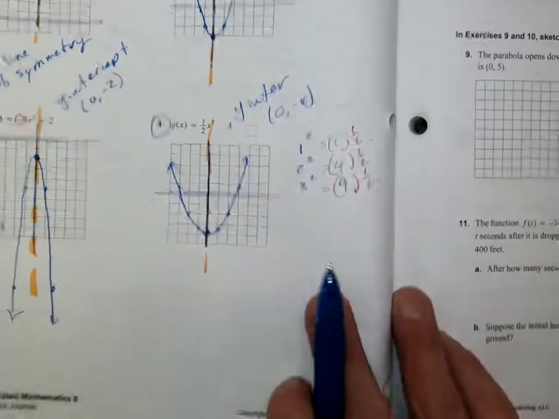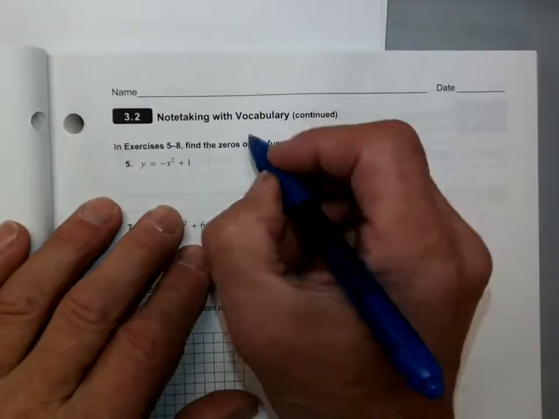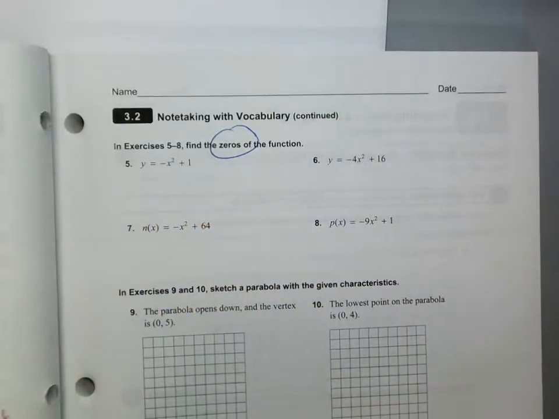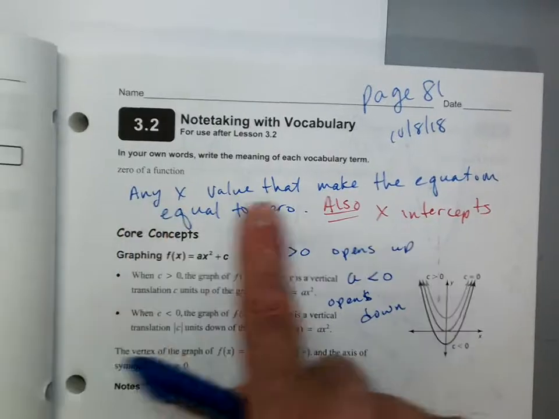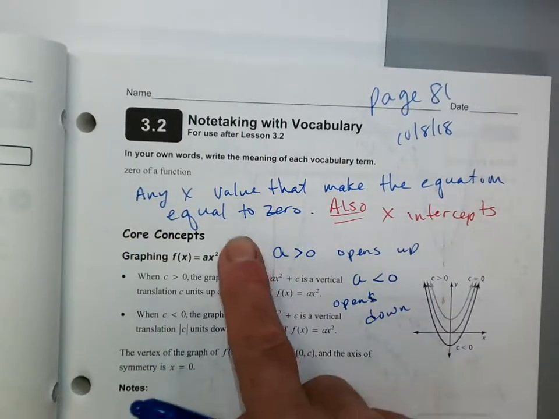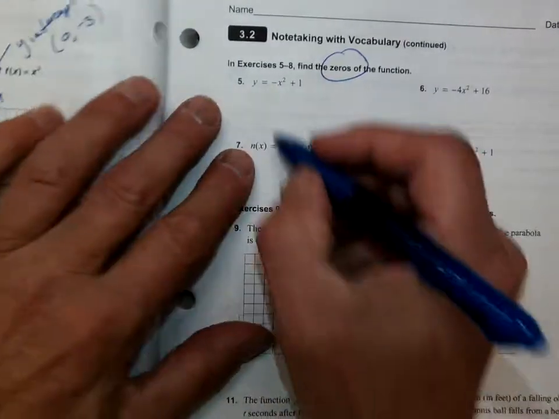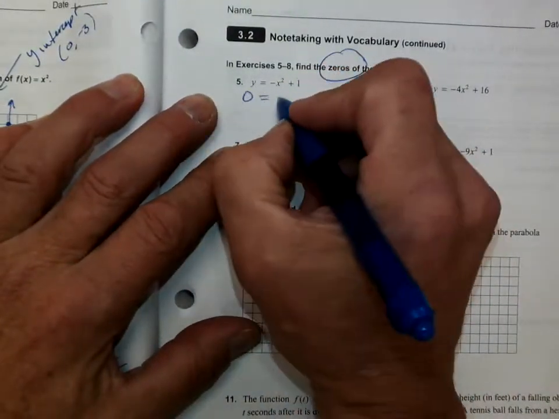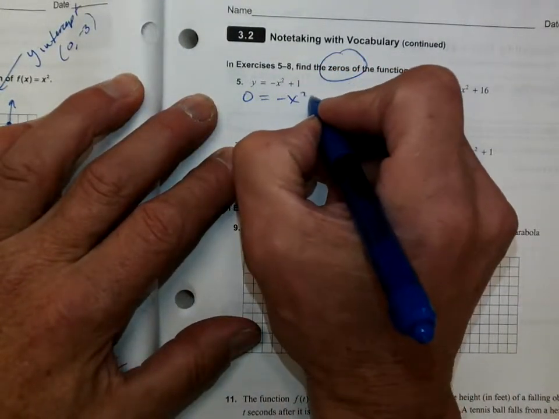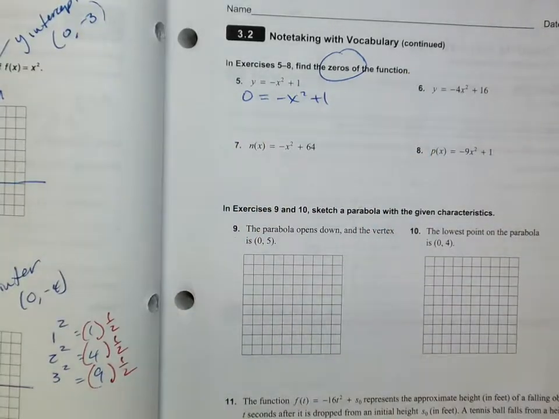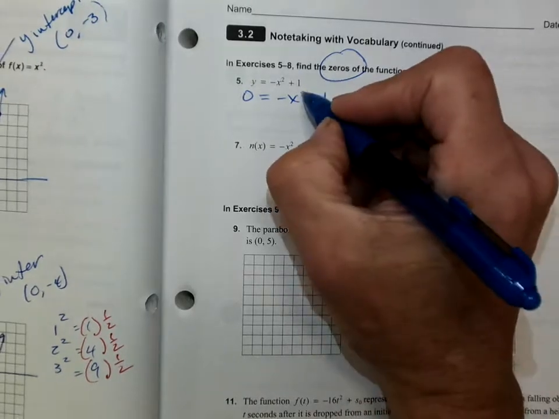Okay, now, zeros. Zeros, okay? Let's go back real quickly to the definition. So the definition says any value that makes the equation equal to 0. All right, I can do that. So let's make the equation equal to 0. So it's a negative x squared plus 1.